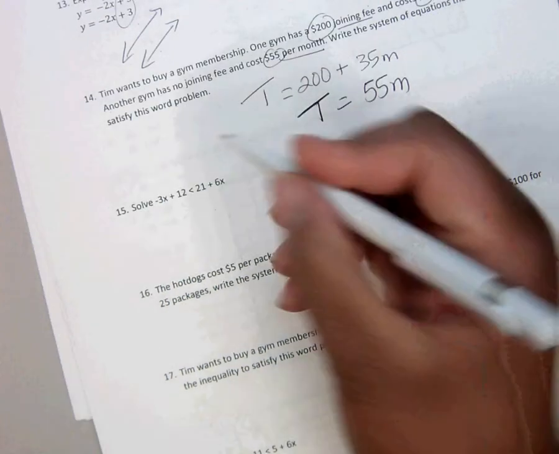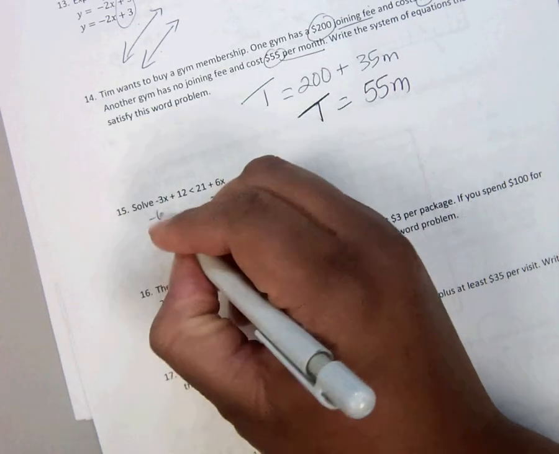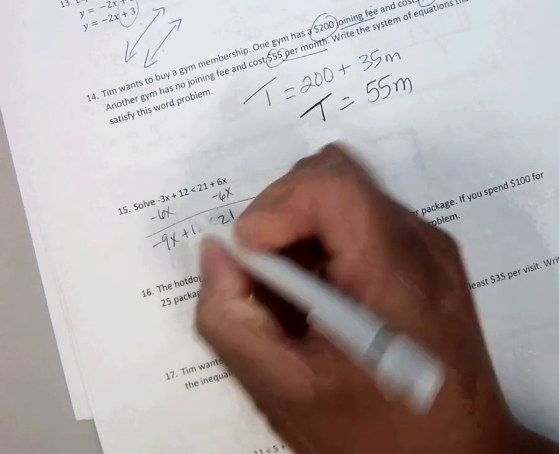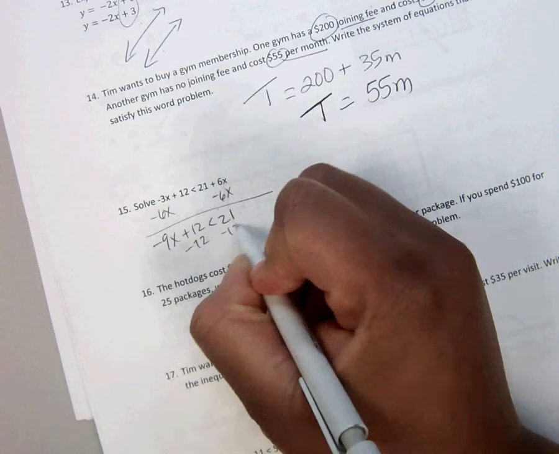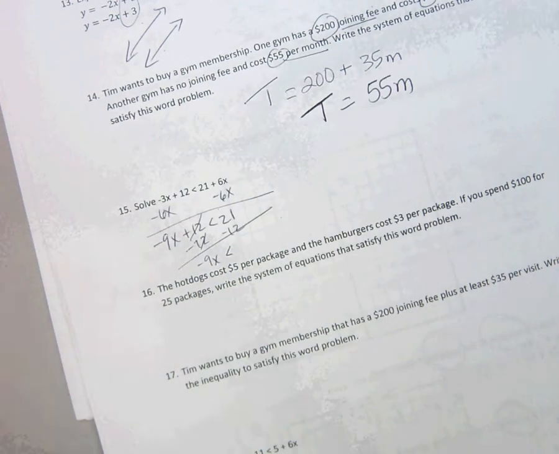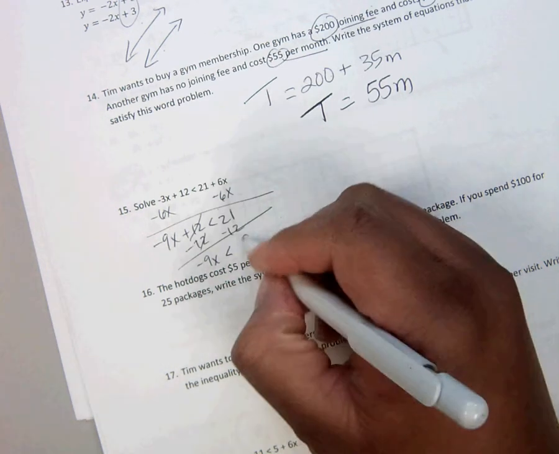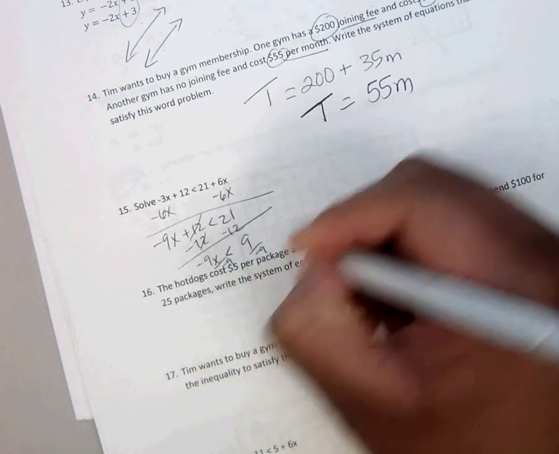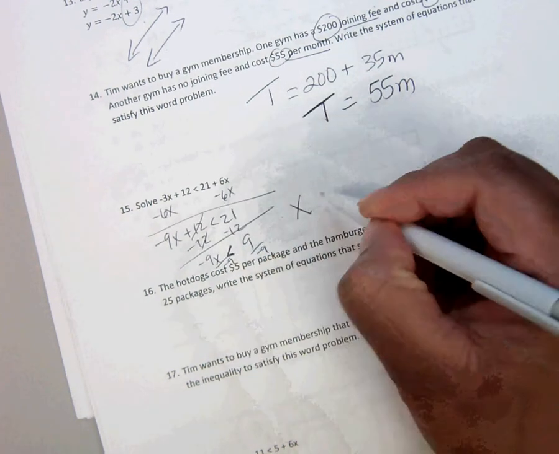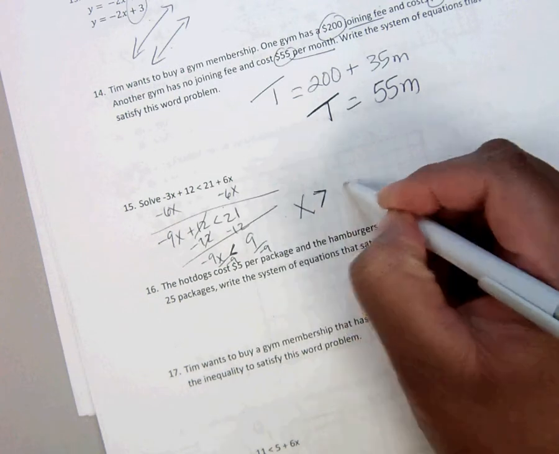Number 15, you're going to subtract 6x from both sides. That gives you negative 9x. Then you're going to subtract 12 from both sides. Negative 9x is going to be less than whatever 21 minus 12 is. 21 minus 12 is 9. Divided by negative 9, the sign will flip. It is no longer less than, it is greater than, and then negative 1.